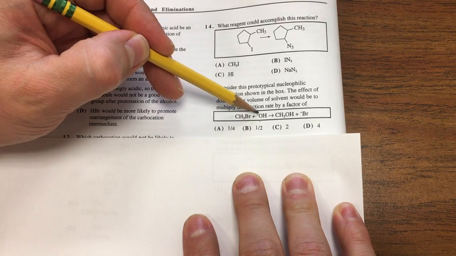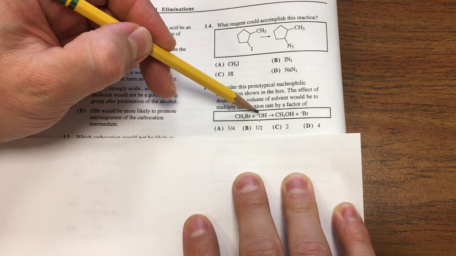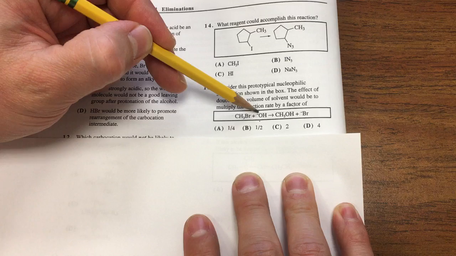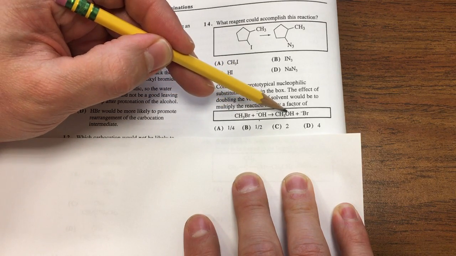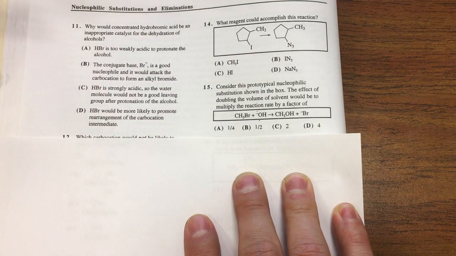If you had me in class, this would be in table 2 of base strength, and that replaces the bromine here on the carbon. That is an SN2 reaction that occurs.